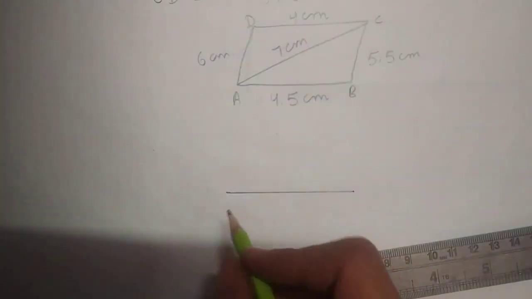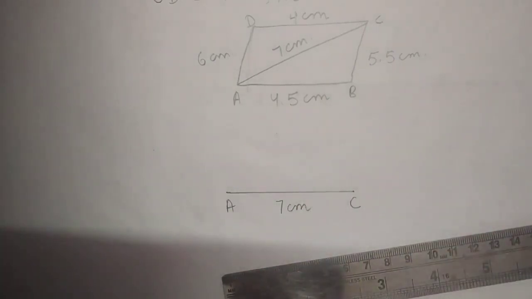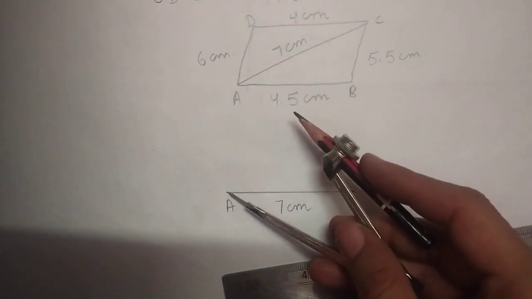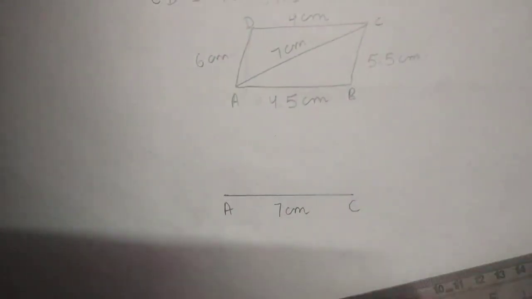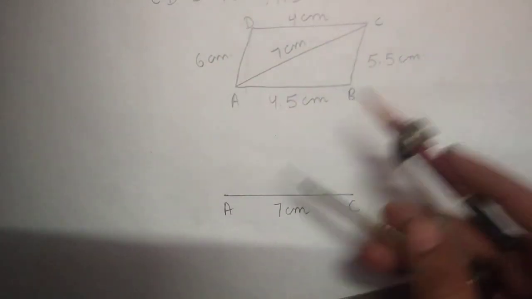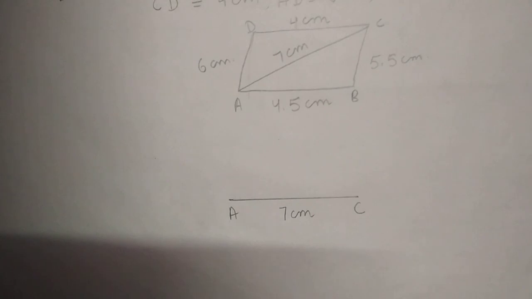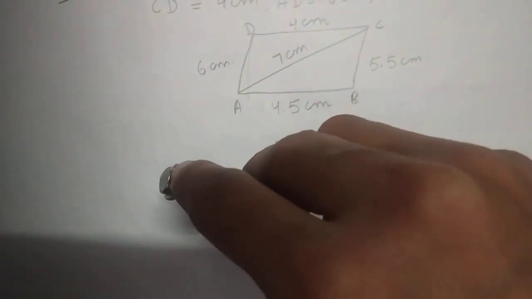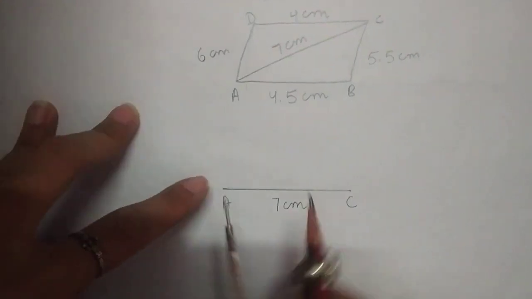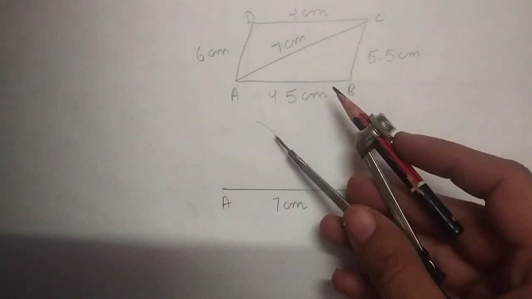So I have made the line segment AC as base, and I have taken this 7 centimeters. After that, taking this AC as base, I am making B in the upward direction, and point D I will be taking in the downward direction. So I am taking AB, that is 4.5 centimeters, in the upward direction. So from this point A, place an arc like this in the upward direction, and this is 4.5 centimeters.